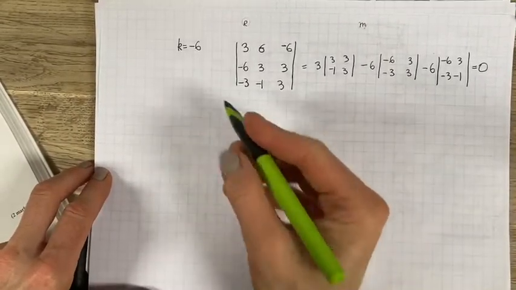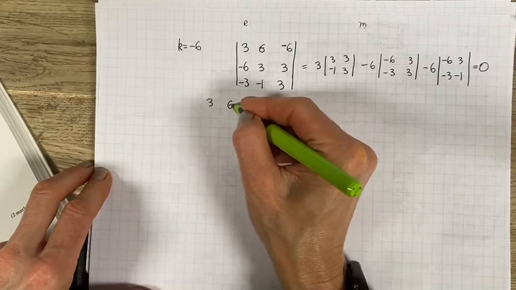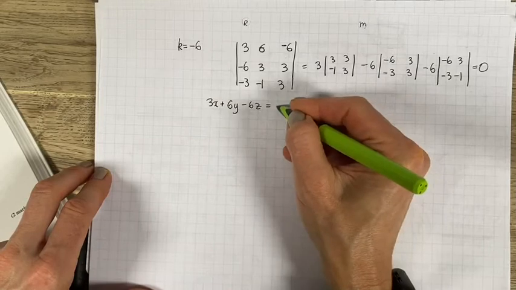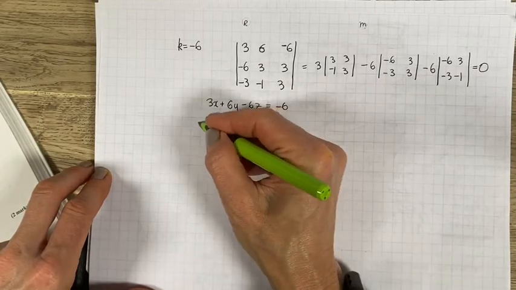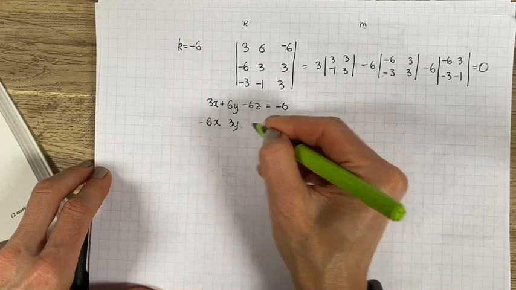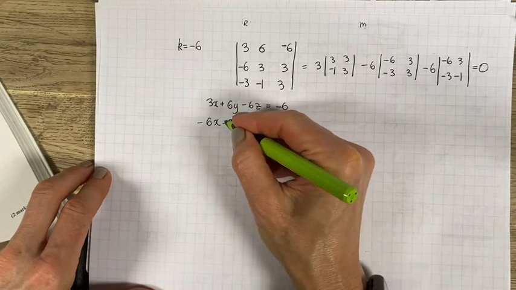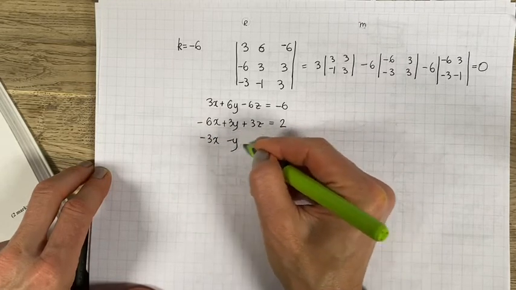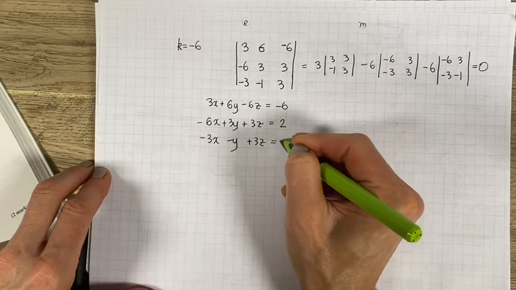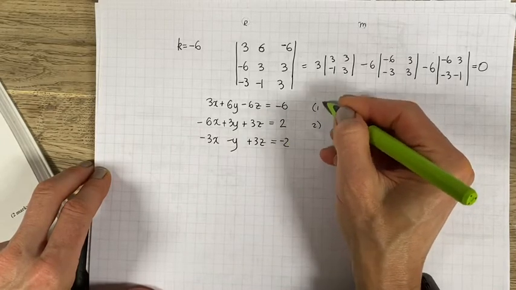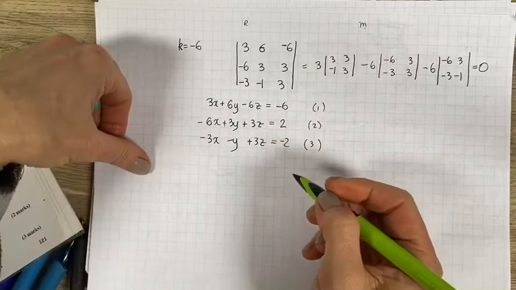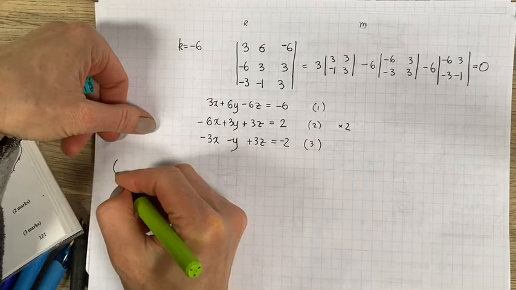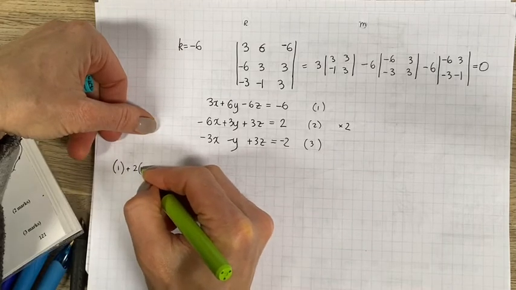We're going to just do the elimination again. Equal to 2. Again, label that 1, 2, 3, maybe, or A, B, C. Okay, so again we'll double that, and we are going to add 1 to 2 lots of 2.